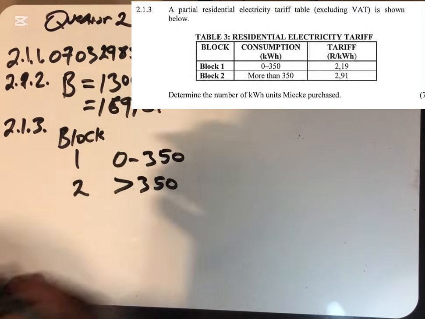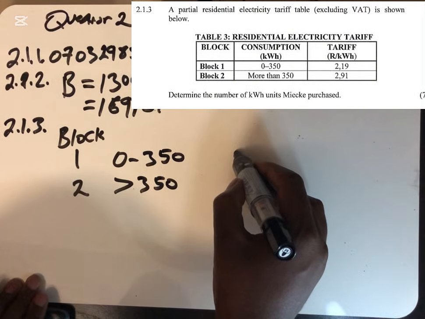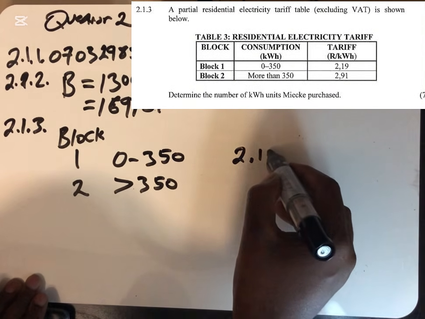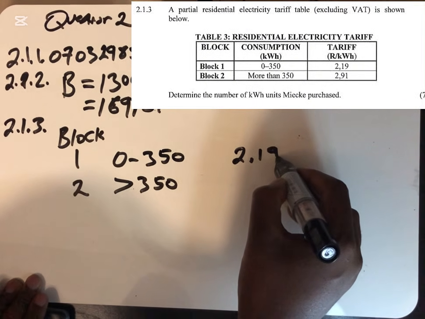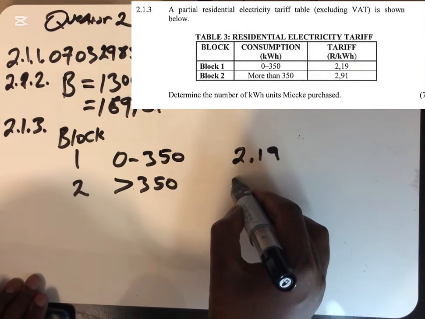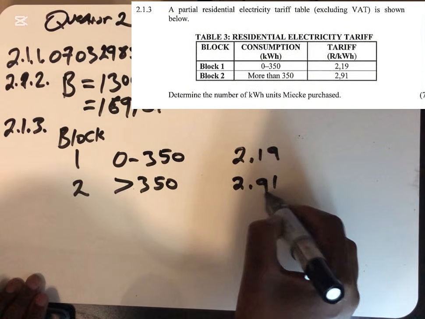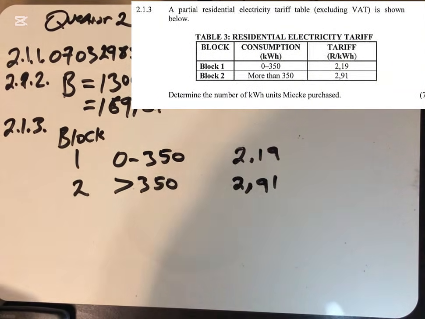And if we look at the prices here, we can see block number 1 is 2.19 rands. Then this one is 2.91 rands. So now they want us to calculate the number of kilowatts this family received after buying electricity.